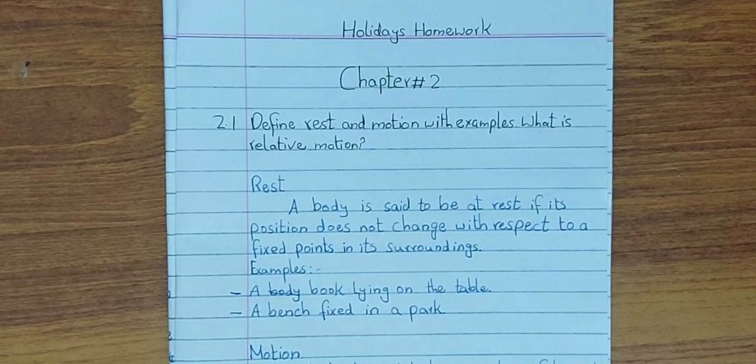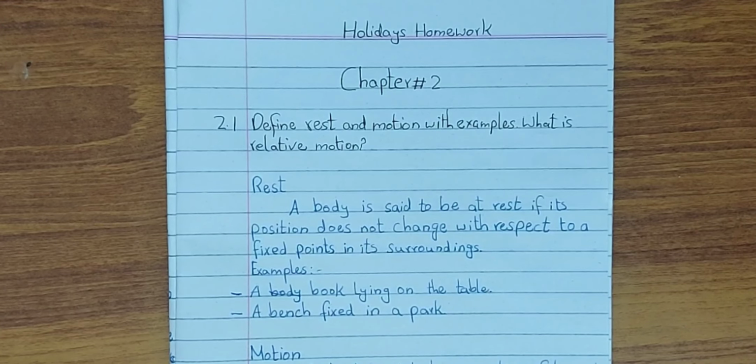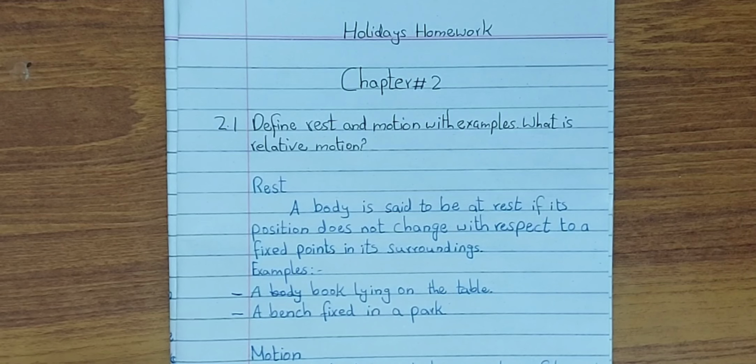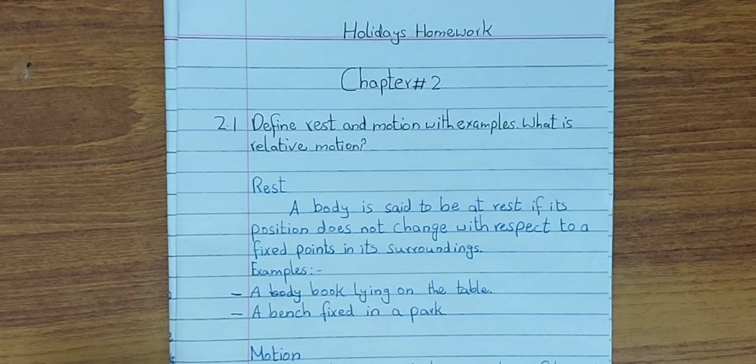Define rest and motion with examples. What is relative motion? Rest: a body is said to be at rest if its position does not change with respect to a fixed point in its surroundings. Examples: a book lying on the table, a bench fixed in a park.